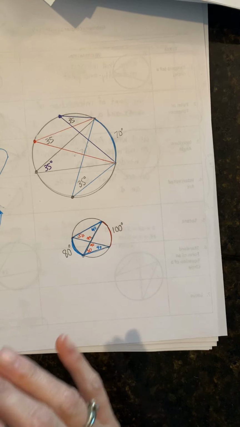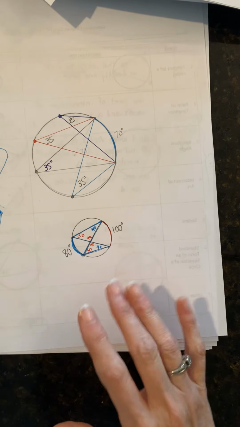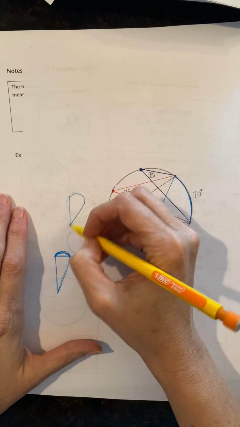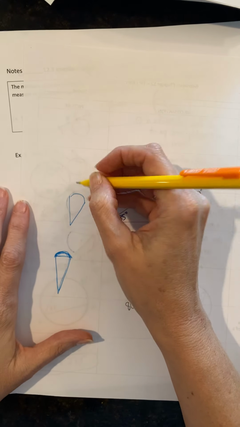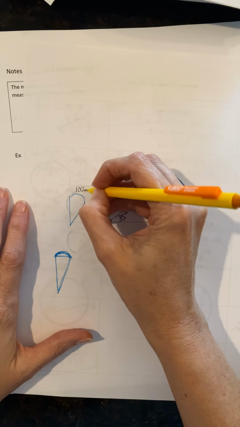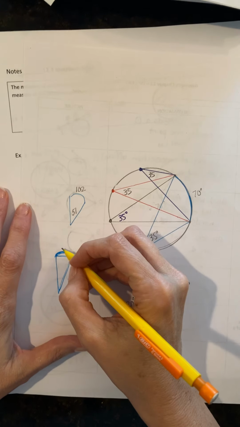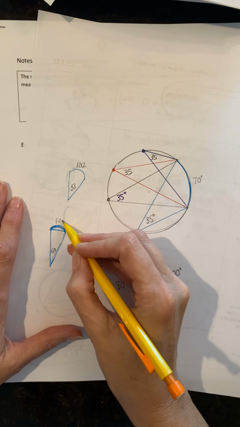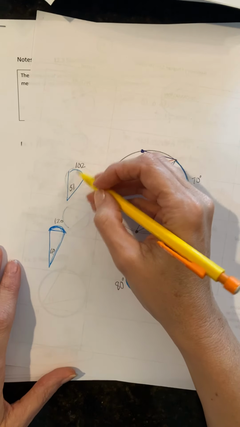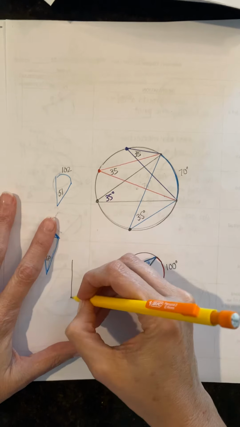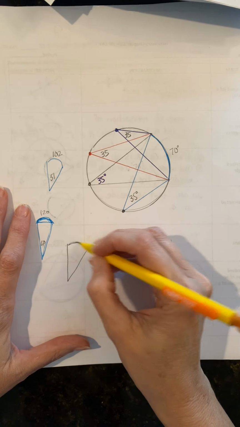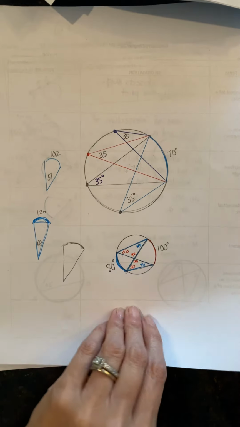These pictures look way more complicated than they are. So what you need to be looking for is shapes like this. So if this is 102, then this is 51. If this is 60, that angle there, then this must be 120. So that's what you look for: ice cream cone shapes with flattened ice cream.